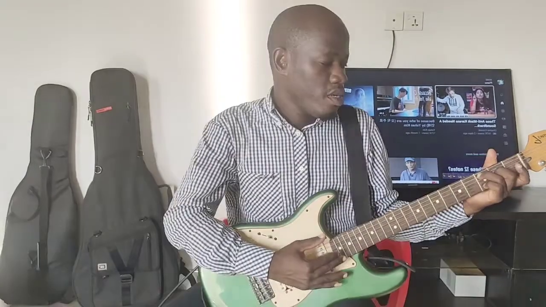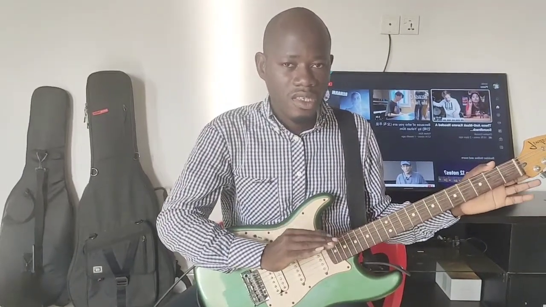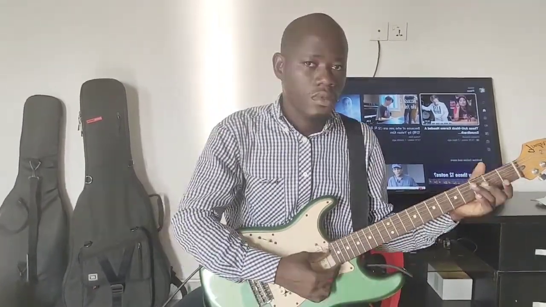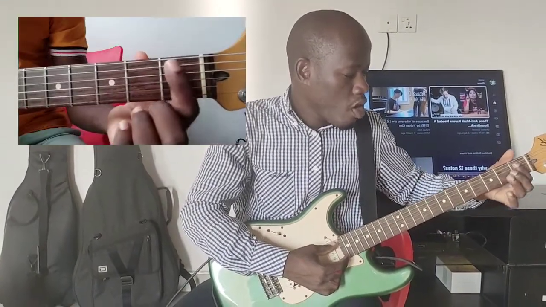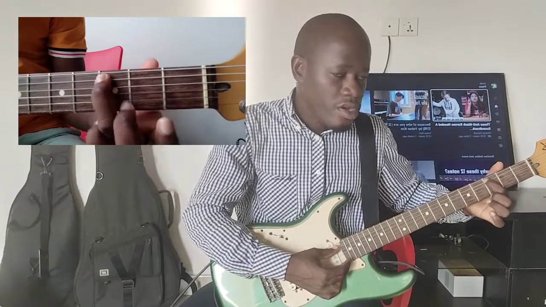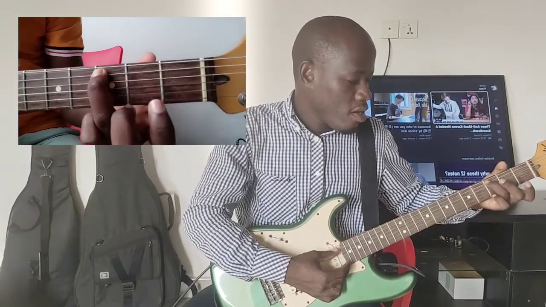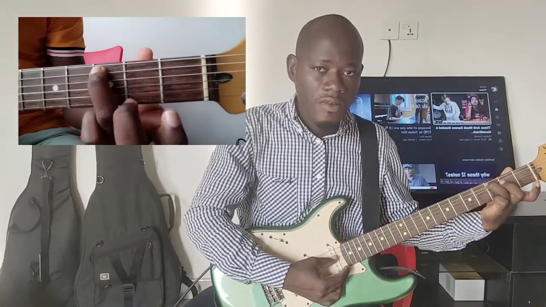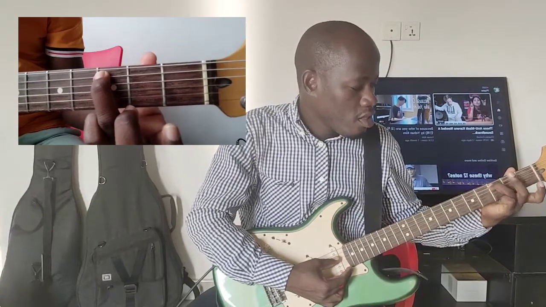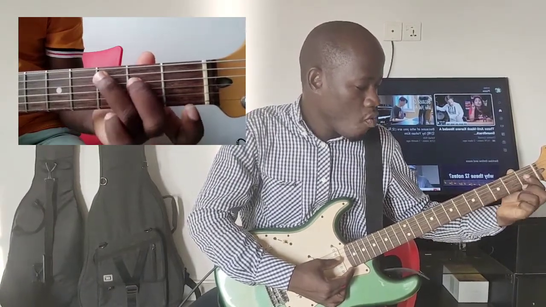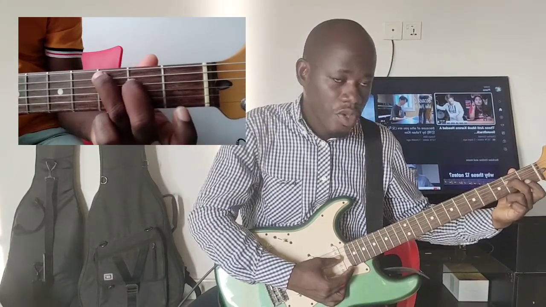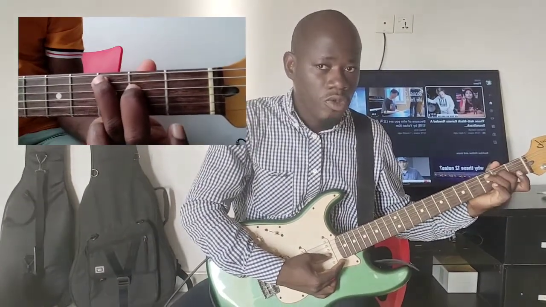Now let's play the chord of C together. The ring finger will be on the 3rd fret, here, on the 5th string, and the middle finger will go on the 2nd fret on the 4th string. That's where we are going to pick our Mi.